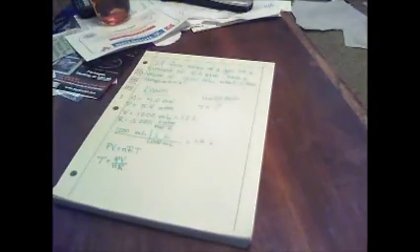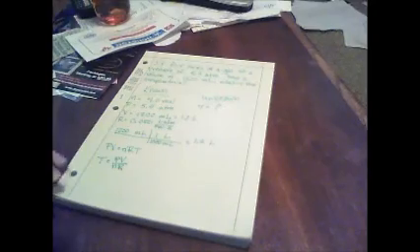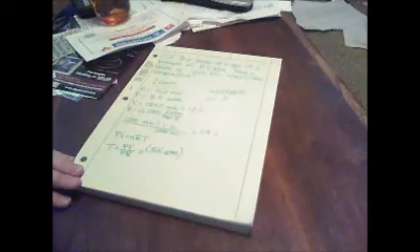And now we can plug in and solve. We plug in for P 5.4 atmospheres. For V, we plug in 1.2 liters. We'll divide by nR, where N is 4.0 moles, and R is 0.0821 liters times atmospheres divided by moles times Kelvin.